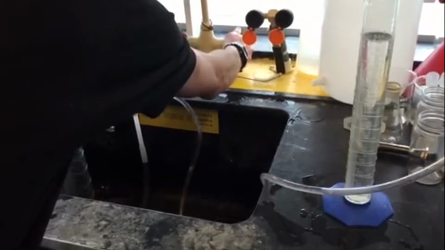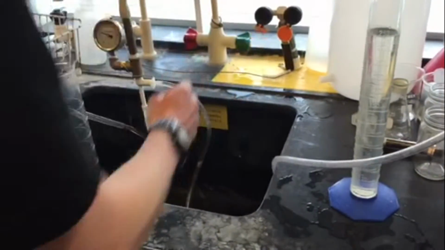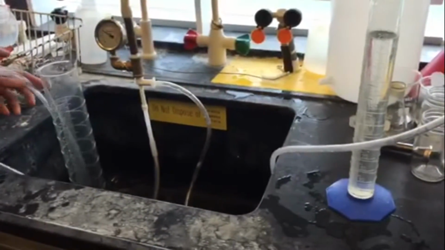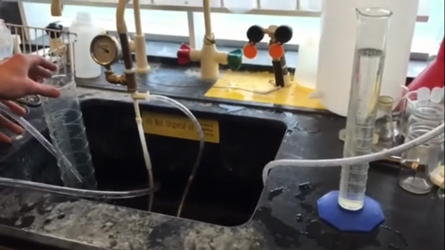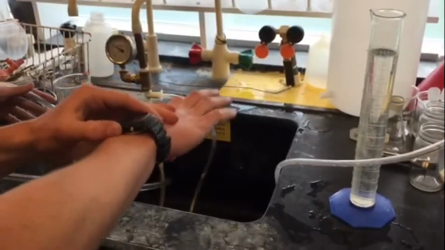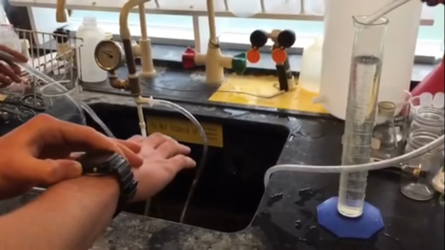So what you have are 2 graduated cylinders and a flow at a known flow rate. At the same time, you put this into the empty graduated cylinder, and you put the suction tube into the filled one. So, in 3, 2, 1.